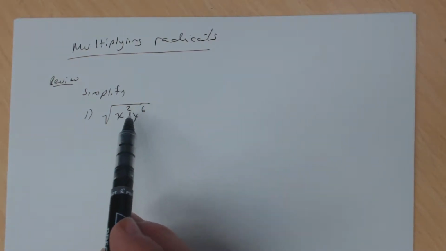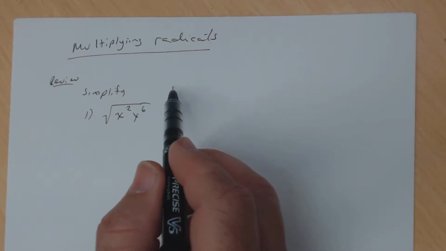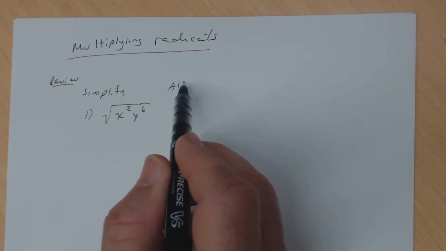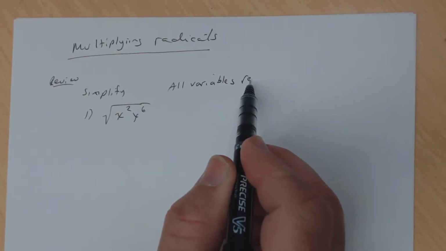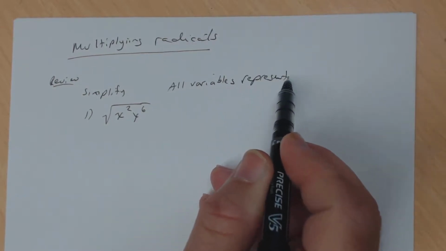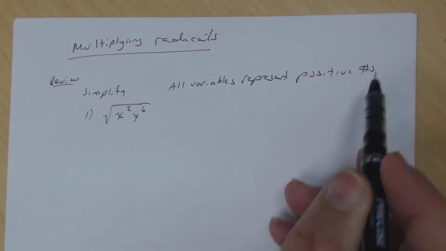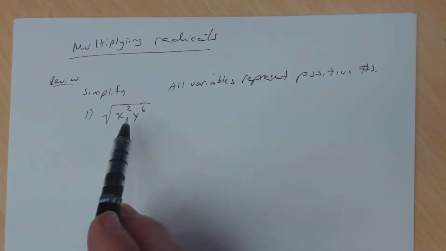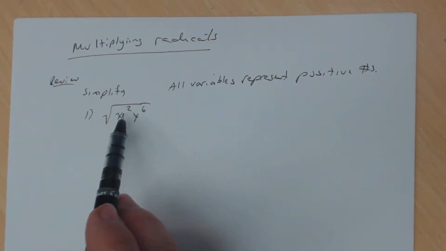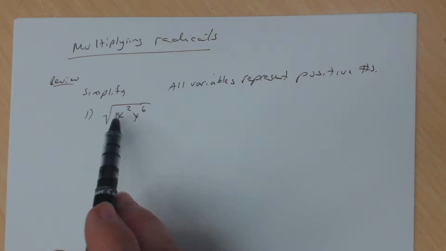Now this one's easy. First of all, let's assume that all variables represent non-negative real numbers, so in that case, you don't have to worry about absolute value. This is an easy kind, remember, because the exponents are even. So the index is 2. Remember, the square root, so the index is 2.